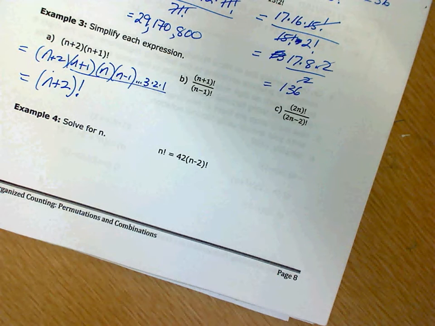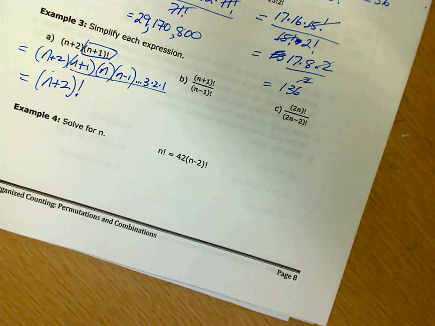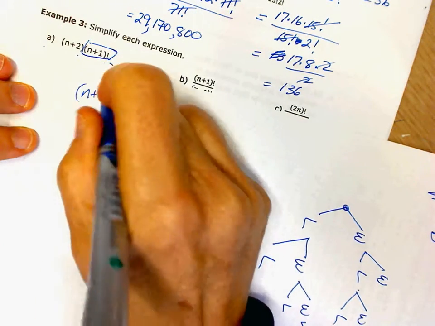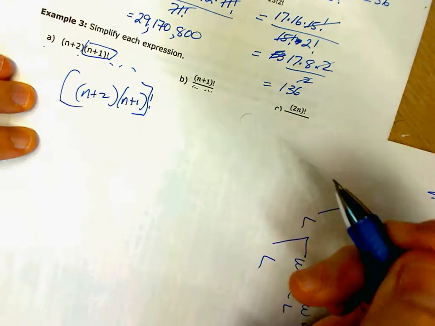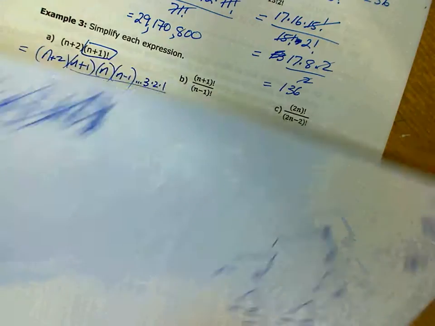Well, the factorial just applies to this. You would write it like that, but I don't think this makes sense. I've never seen that. We don't get that complicated.